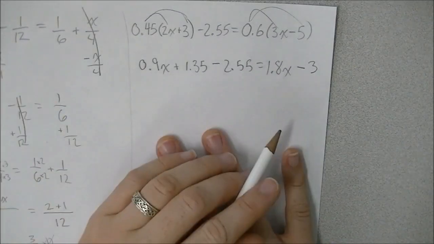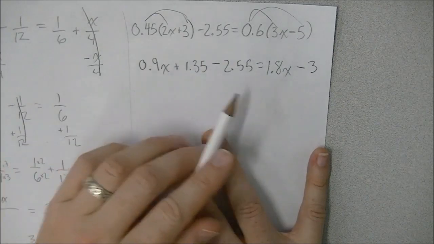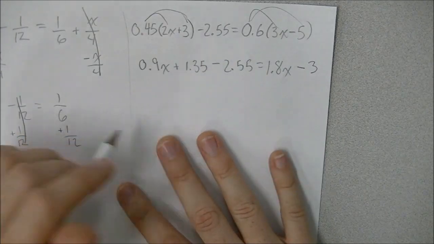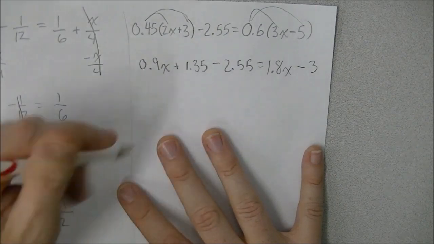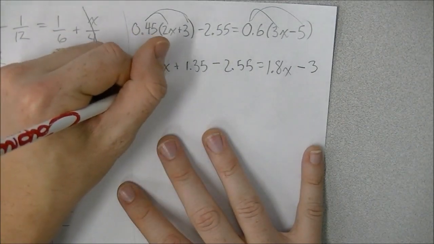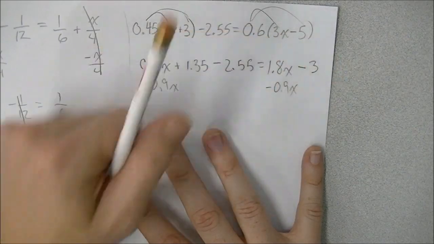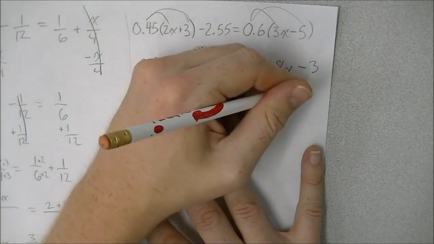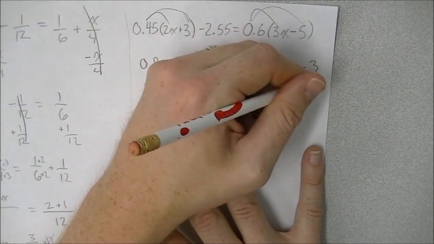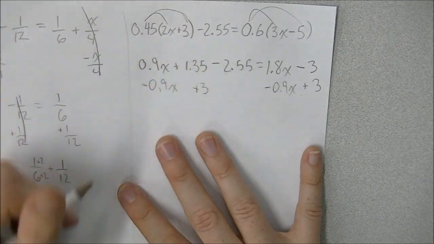So now I'm going to collect everything. Just looking here, I would like to keep my coefficient on x positive if I could, so I'm going to subtract the 0.9x from both sides. And I'm going to speed things up a little. I'm going to also get rid of my constant over here at once, so I'm going to say plus 3 and plus 3.